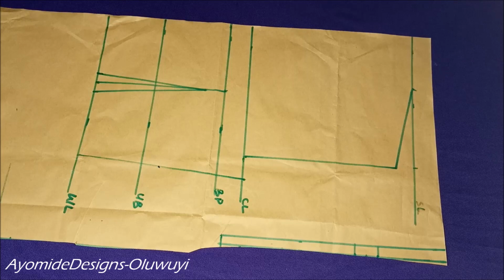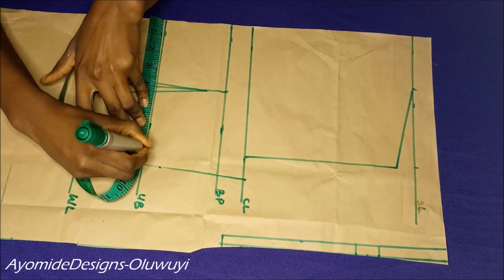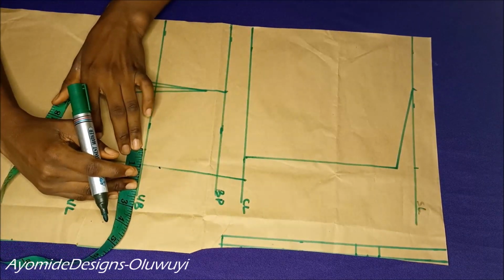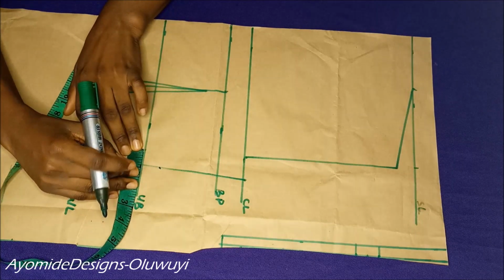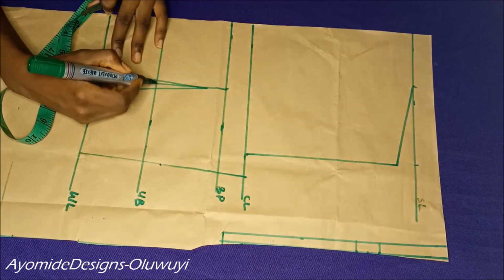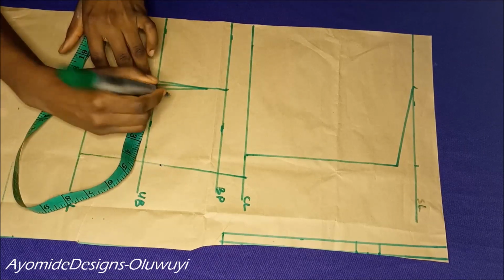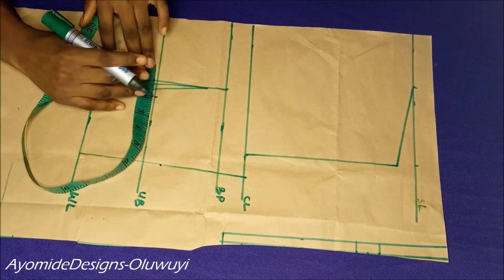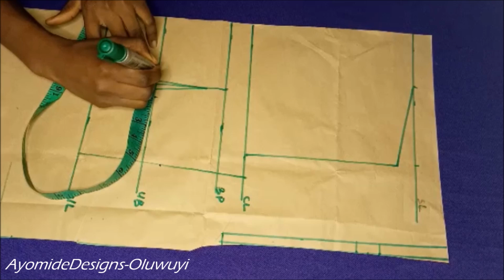Thereafter, on my underbust measurements, to carry out my underbust tightening, I would mark a quarter of my underbust measurement this way, which is 7.5, and then mark out what I have left on my bodice, which is about 1 inch. I'm going to be dividing that value by 2 to give me 0.5. So from this dart leg, I would mark away 0.5, and from the other dart leg too, I would also mark out 0.5. This is a very good way to carry out your underbust tightening.